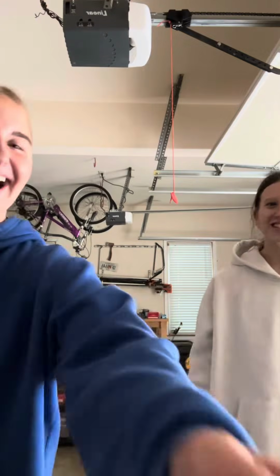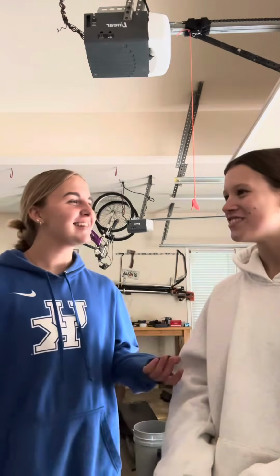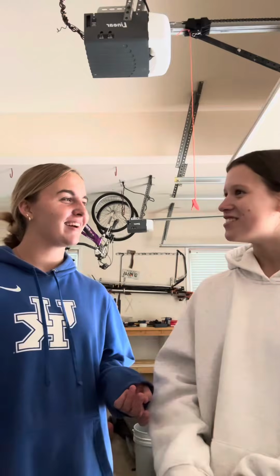Wait, Ellie, before we go, I have something to show you. Really? Yeah. These are my frogs, Ellie. Did you know that frogs are amphibians? Oh, that's cool. Did you know that frogs are eukaryotic? That's so cool. I know.